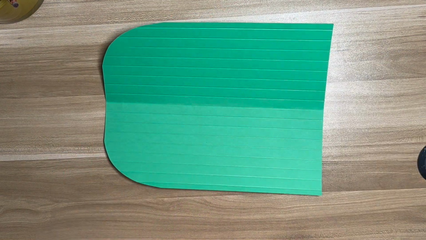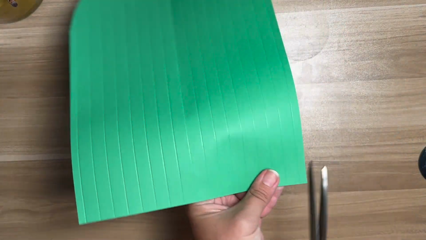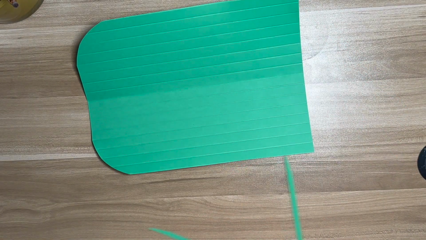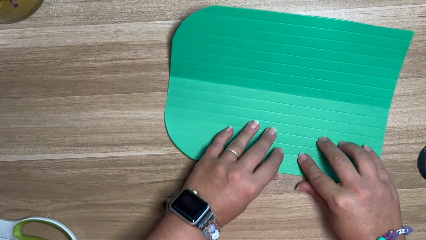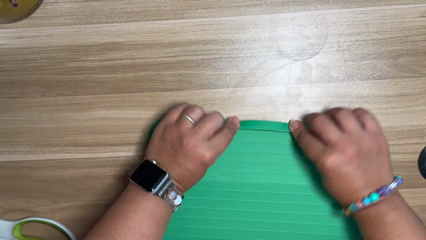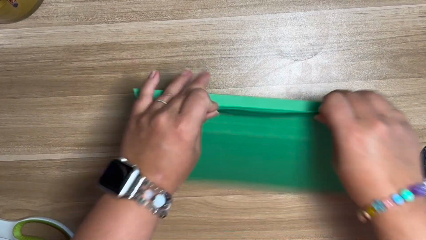All right, so I am done with that. Now I'm going to get my scissors, and I am just going to cut off the ends just because they're shorter. So I'm just going to get rid of those. Okay, now you're going to fold back and forth.